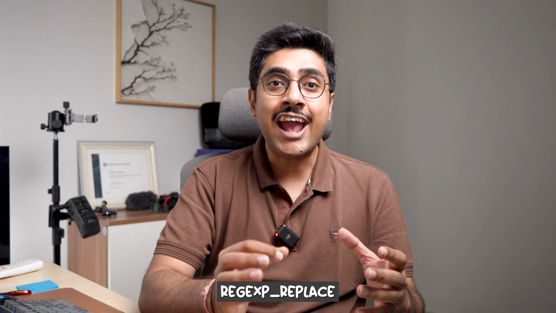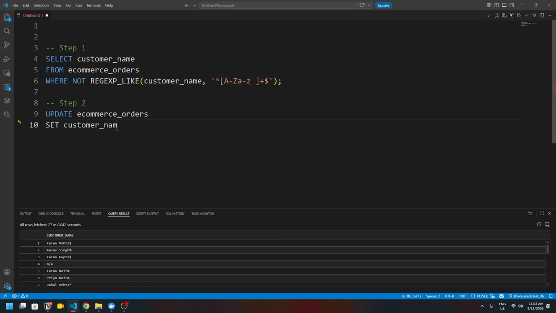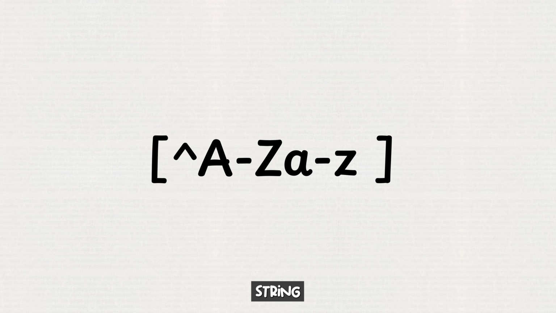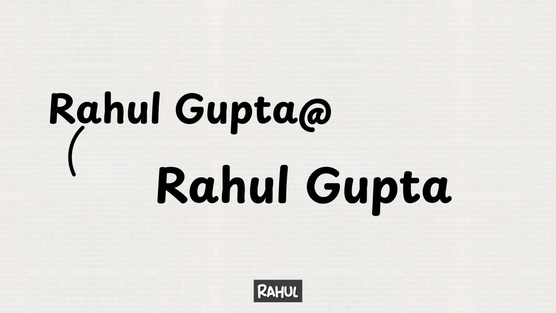We can use regexp_replace function to remove anything that isn't a letter or a space. The important part here is this regex string. The caret sign inside the square bracket means not. So we are saying find anything that is not a letter or a space and remove it. For example, Rahul Gupta @ becomes Rahul Gupta.